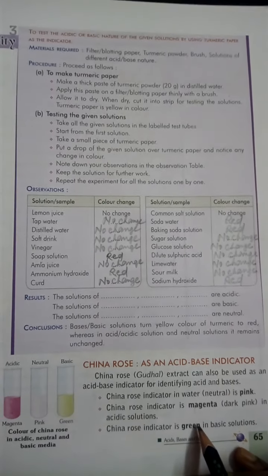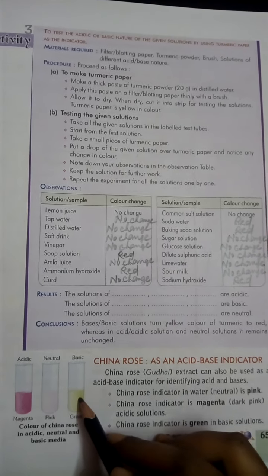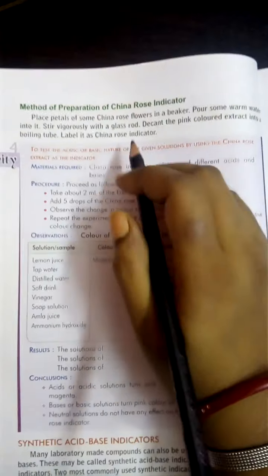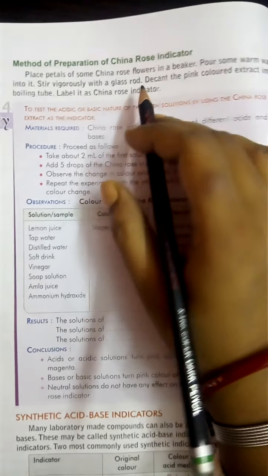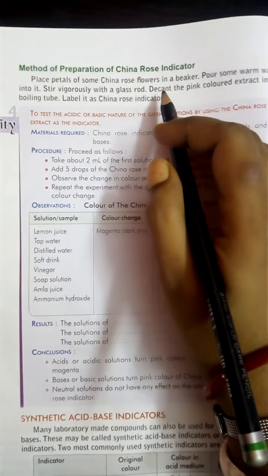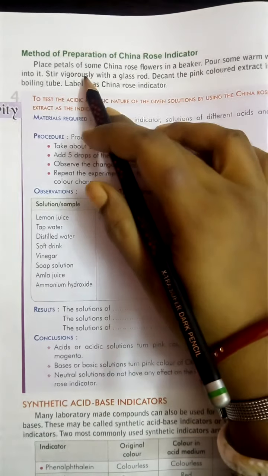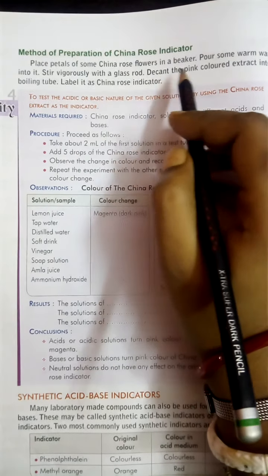So now we observe through this activity. Come to page number 66. First of all, we will study how to prepare China rose indicator. So the method of preparing China rose indicator is: place petals of some China rose flower in a beaker, pour some water into it, and crush it tightly with a glass rod. Decant the pink colored extract into a test tube and label it.